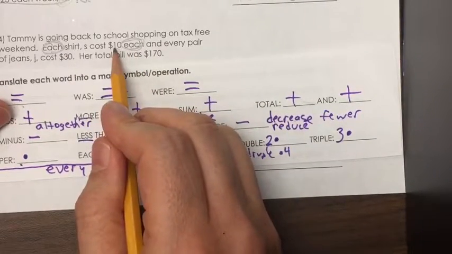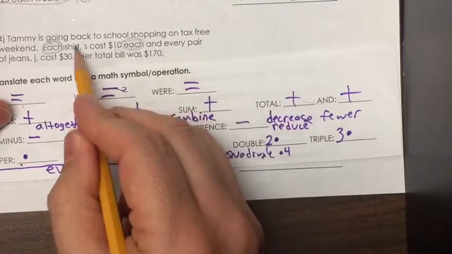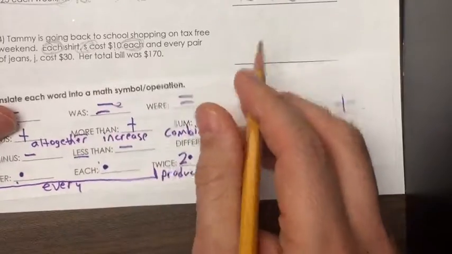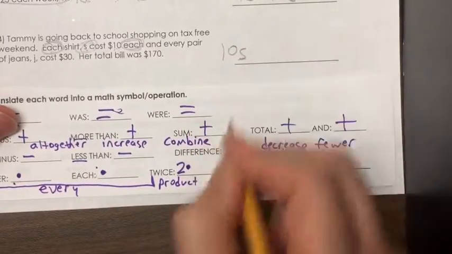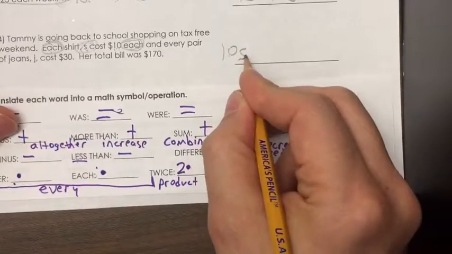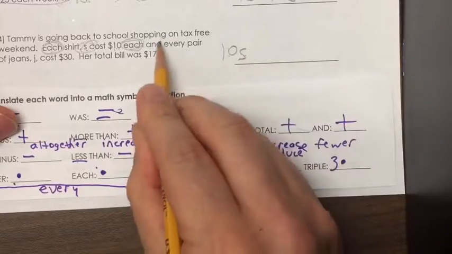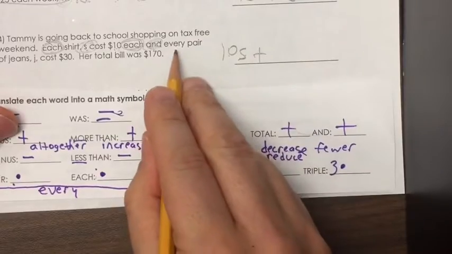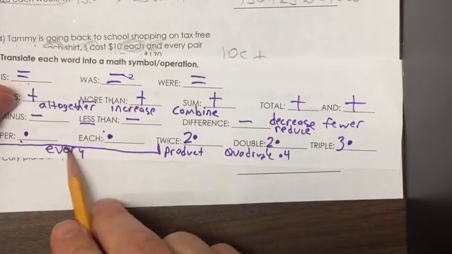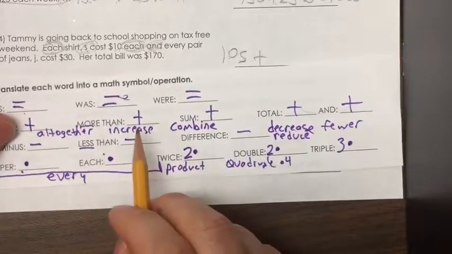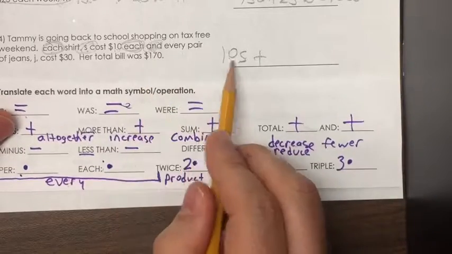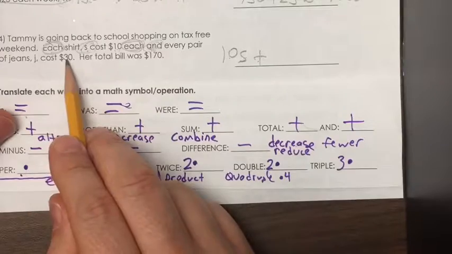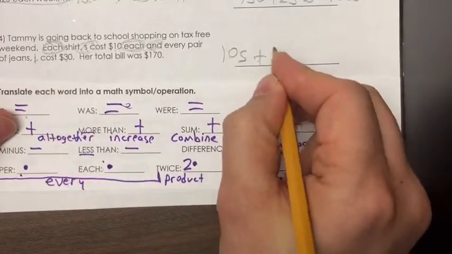The $10 is being multiplied to what? The number of shirts, which they want us to use the letter S. So how do we represent that? 10S. $10 times the number of shirts you buy, and there's our plus sign, plus every also means multiply. Per, each, and every mean multiply. Okay, so $10 times my shirts plus $30 times the jeans.